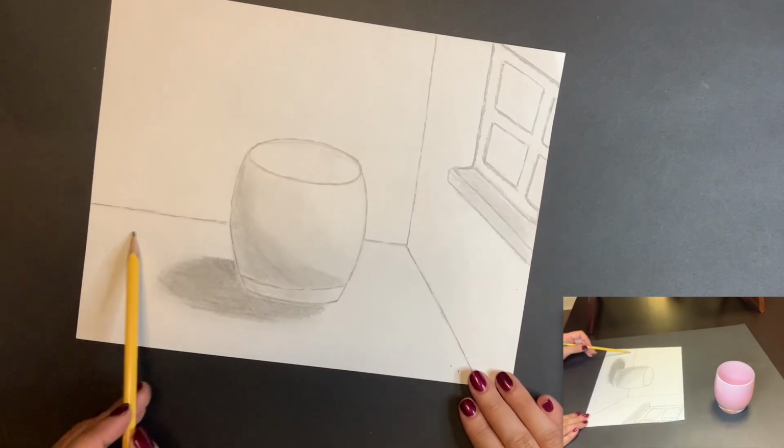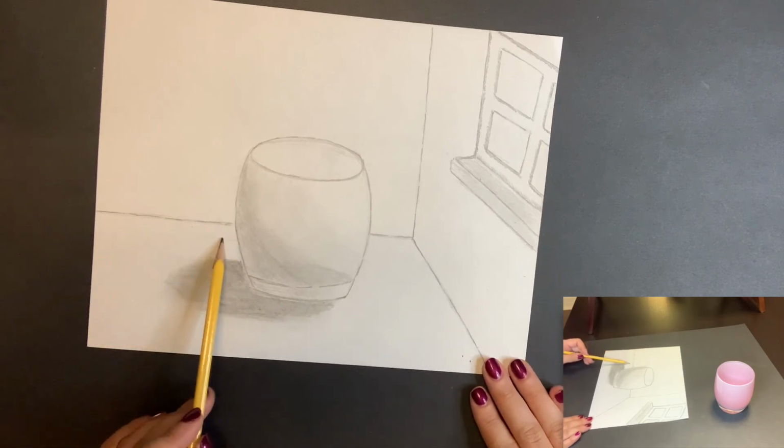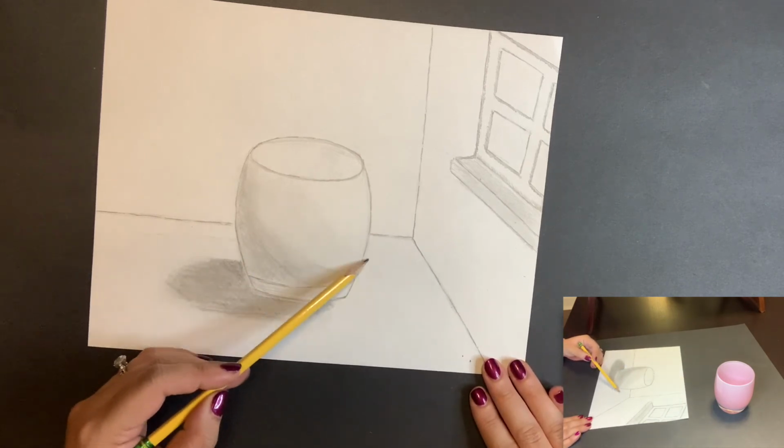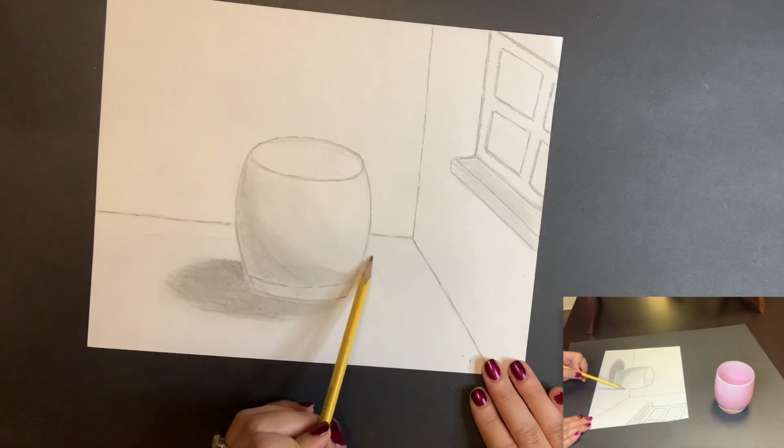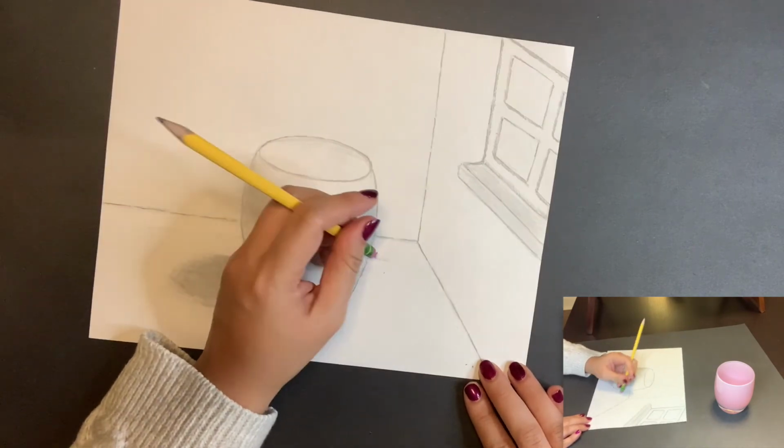Creating this room makes the candle holder look gigantic. To bring the votive holder back to regular size in the room, let's recreate that table.